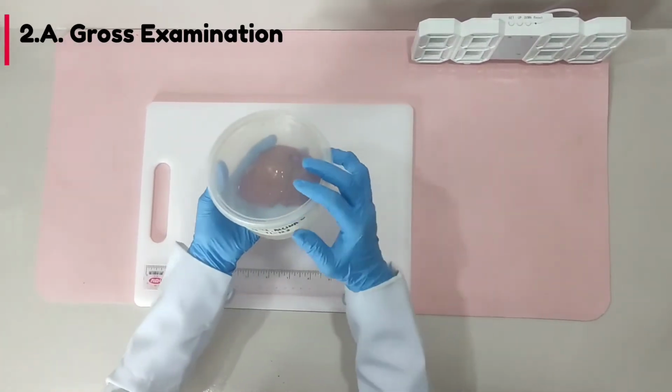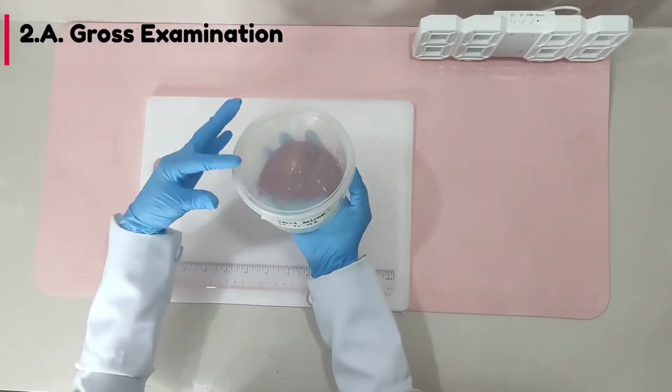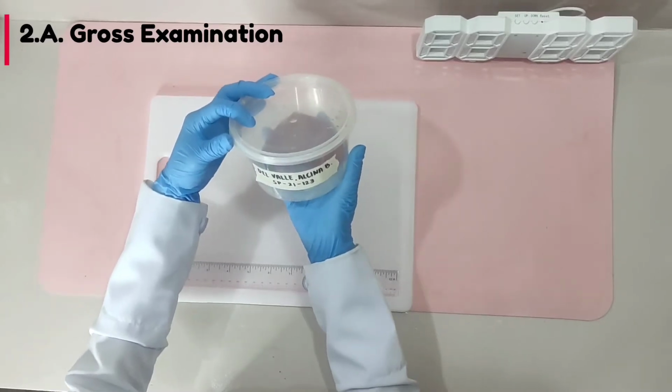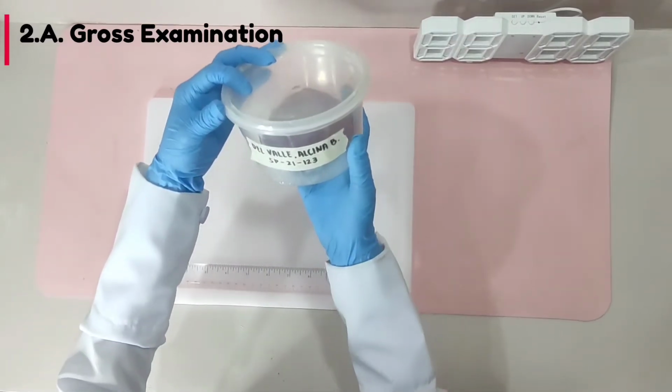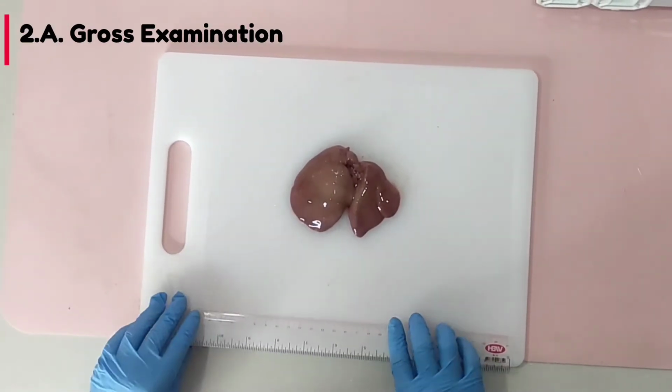So, the specimen type is total hepatectomy, which is received fresh in a container labeled with the patient's name, ABDV, and designated as SP21123. Since the liver has two lobes, let's start measuring the right lobe first.